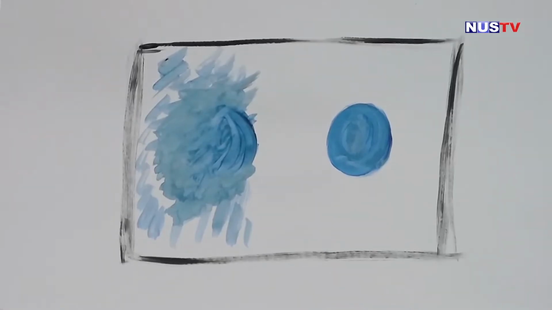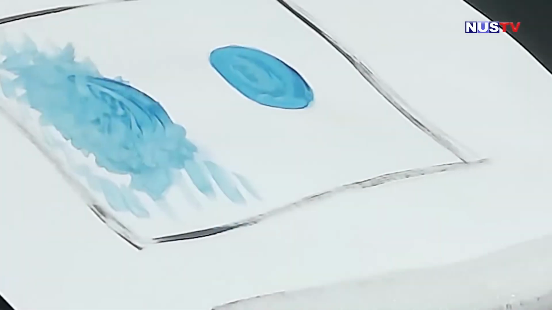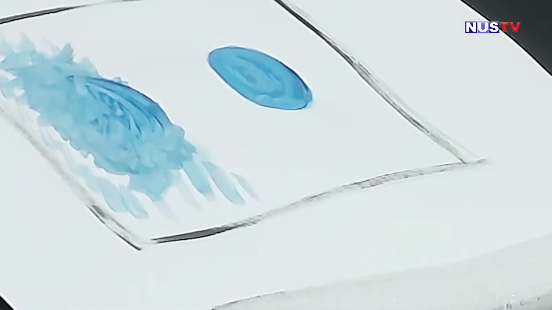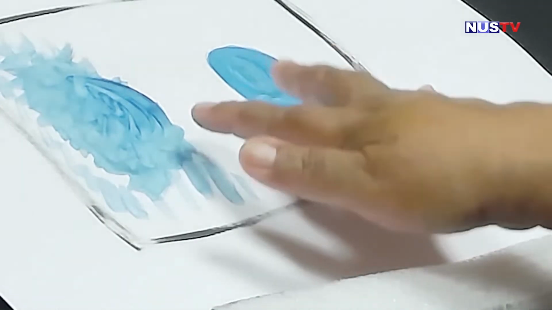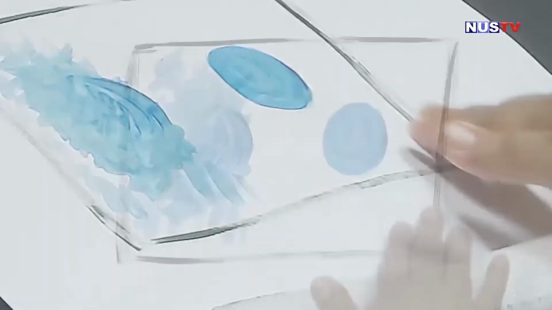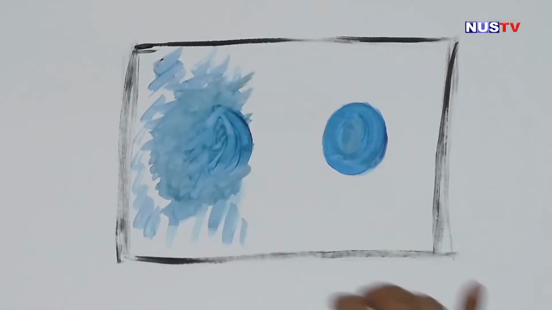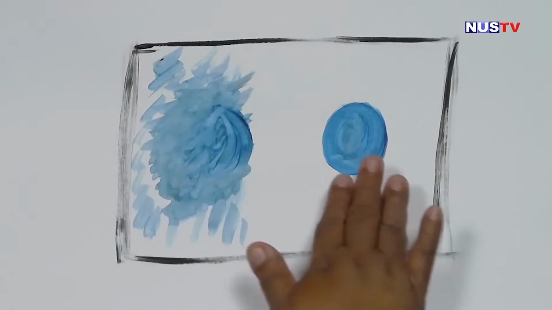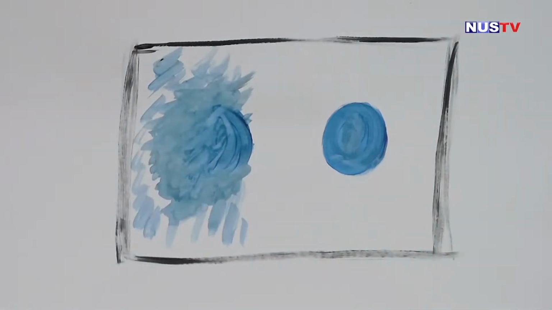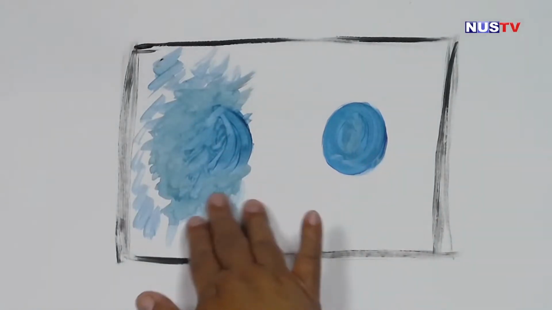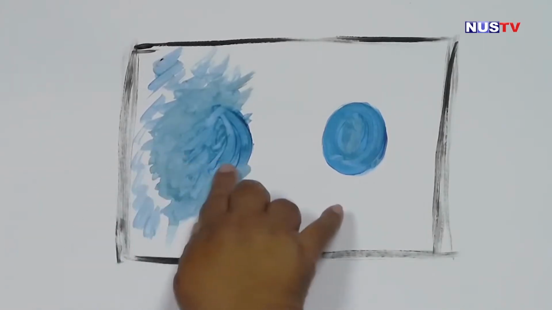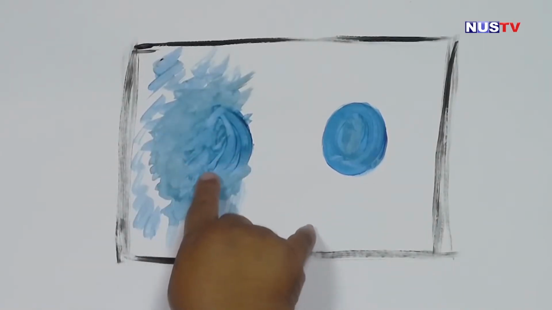This is another way of balancing a painting or a drawing. Okay, this was drawn as two circles, on this side and on this other side. As you can see, we have watered down the edges of this circle here.